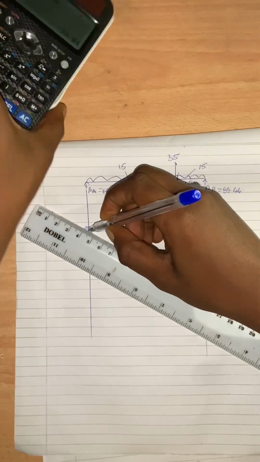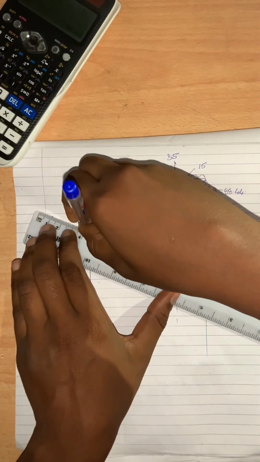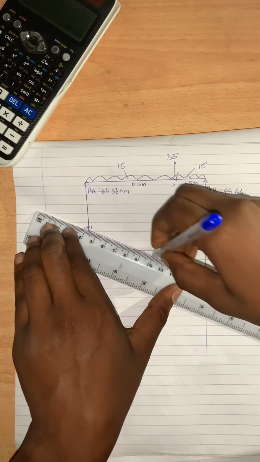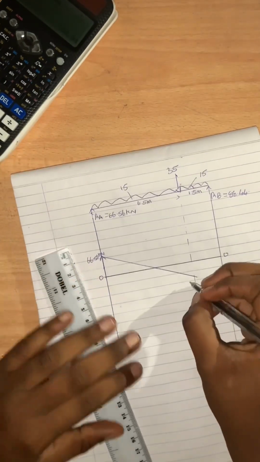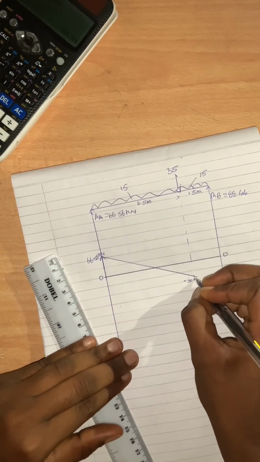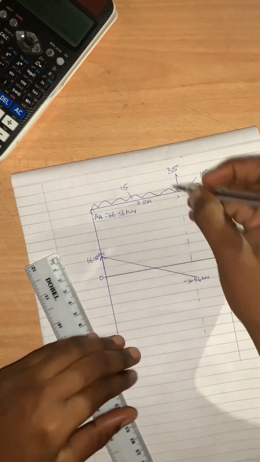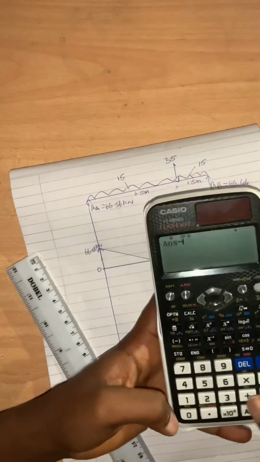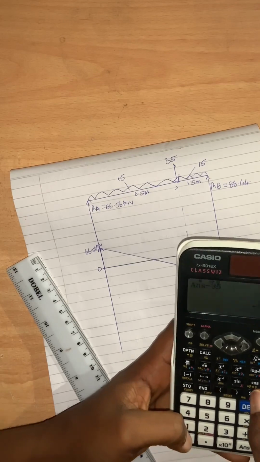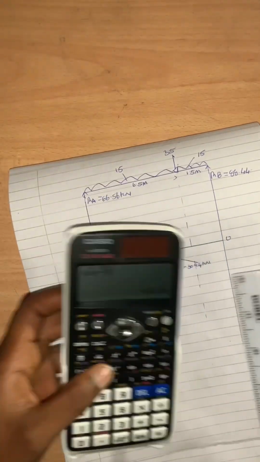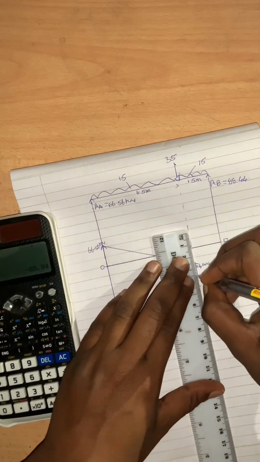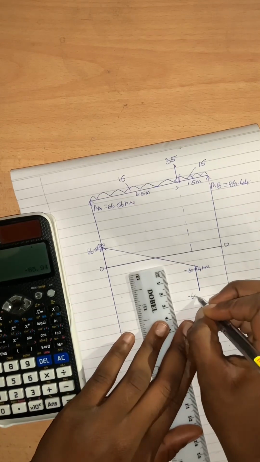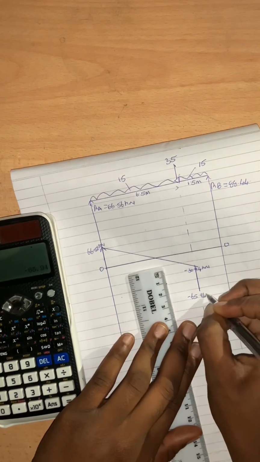What did you get here? 30.94. Let's see. There it is. Then put here negative 30.94 kilonewton. Then it encounters this 35 kilonewton down. So still minus 35, which is equal to 65.94. So it goes down further and you get minus 65.94 kilonewton.